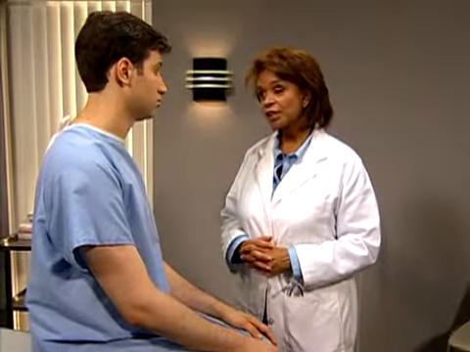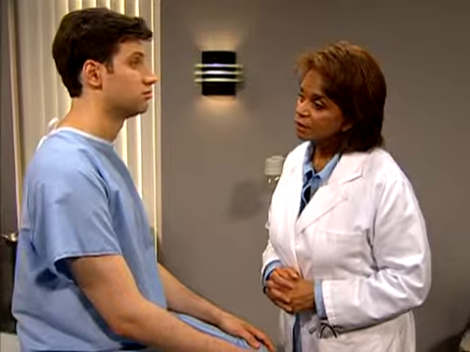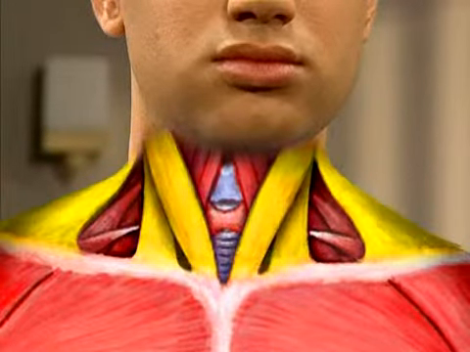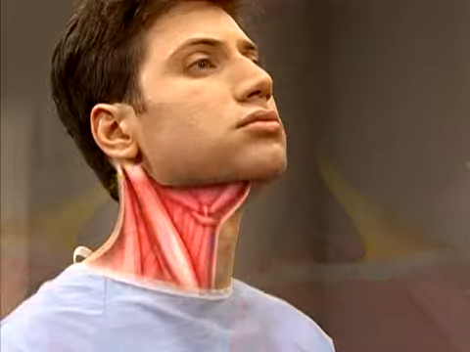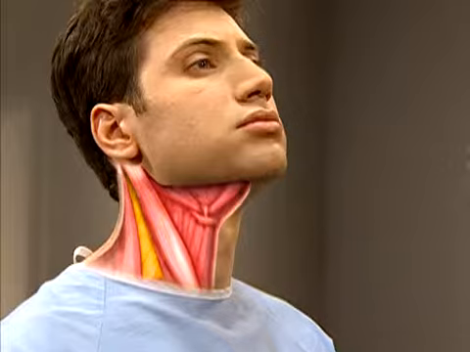Next, inspect the neck. I'm going to take a look at your neck in 3 positions. Look straight ahead. In each position, you should see bilateral symmetry of the sternocleidomastoid muscle, trapezius muscle, anterior triangle, and posterior triangle. Now tip your head back a little. The trachea should be midline, and there should be no fullness at the base of the neck.